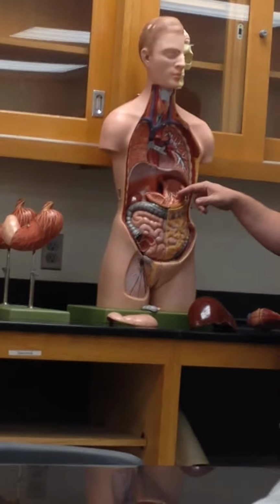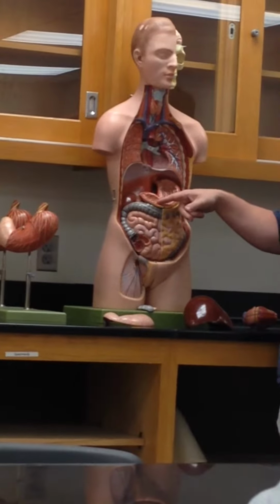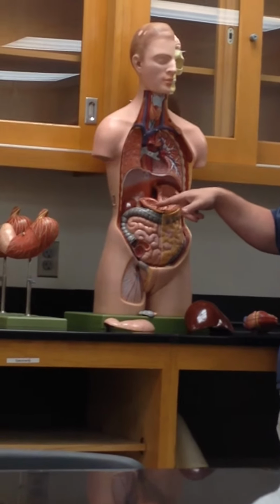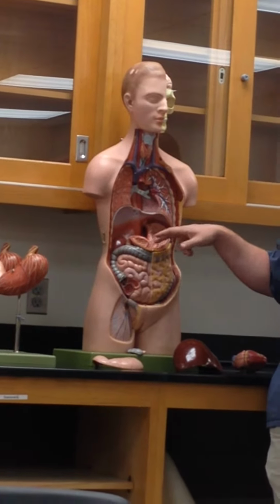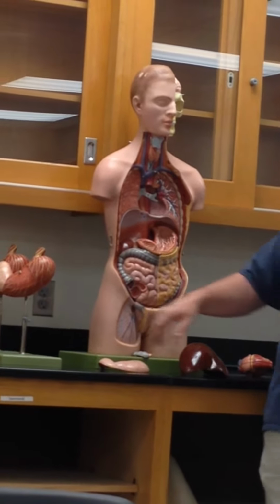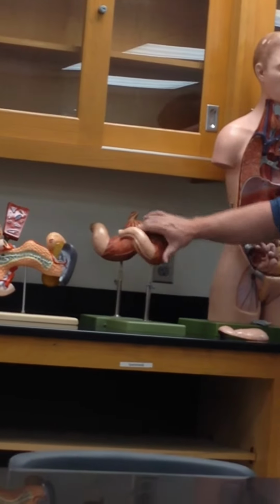Okay, then you go in, you have the pyloric region. You have the pyloric canal. There's also the pyloric sphincter. All of these things are in the stomach area. You need to know them. I would look at some of these models too, because they're fairly useful.